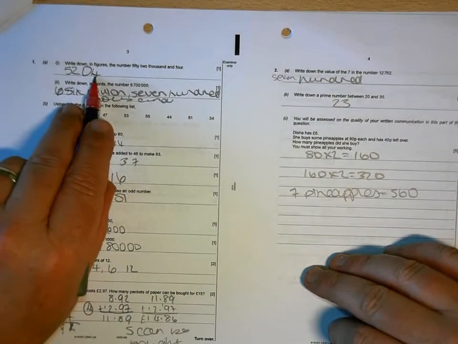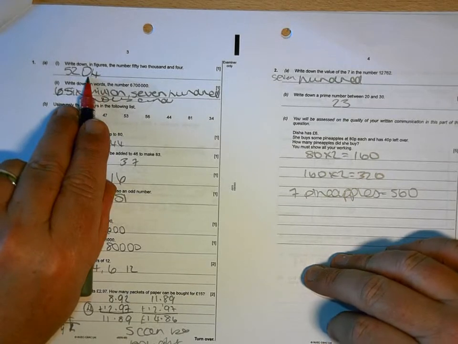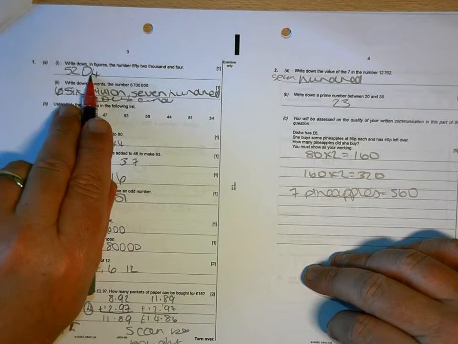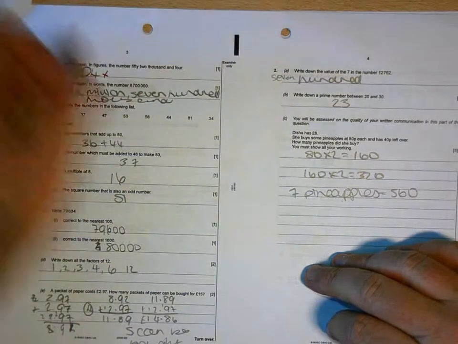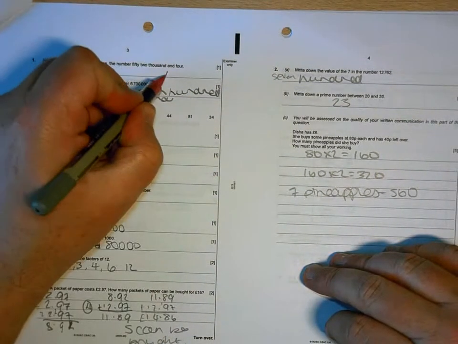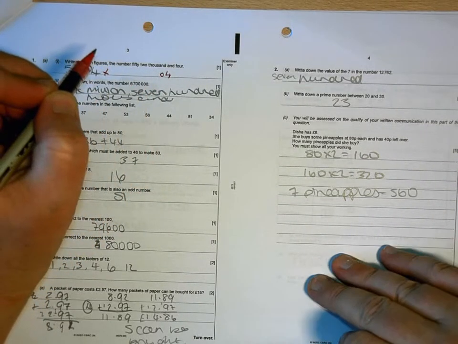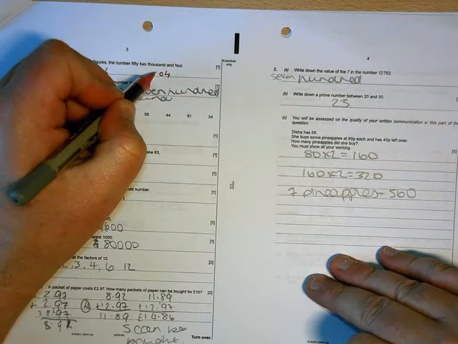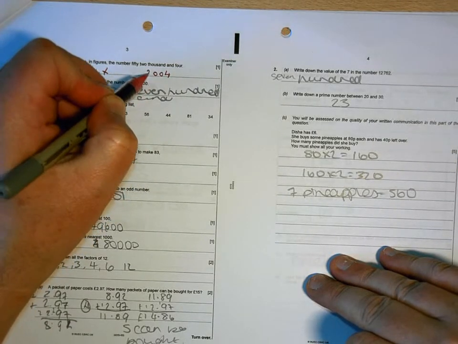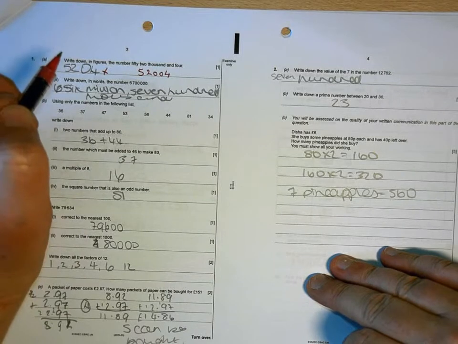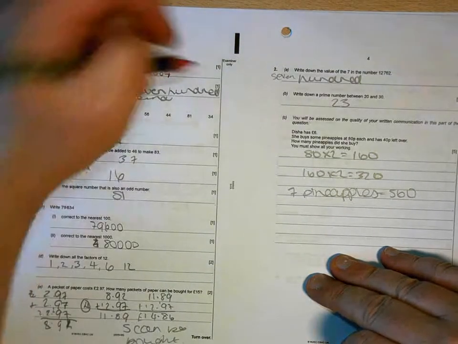What you've written there is 4 and 204, 5,204. For 52,004 it would be 4 and 4, and 4, 2,004, 52,004. So you're missing a 0.